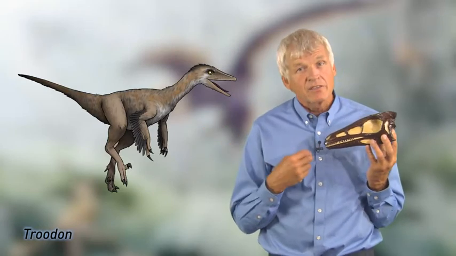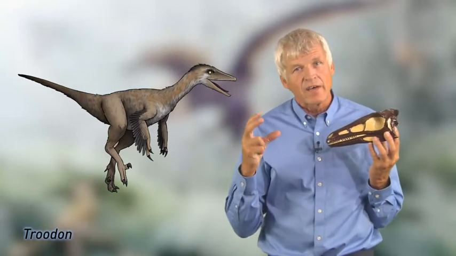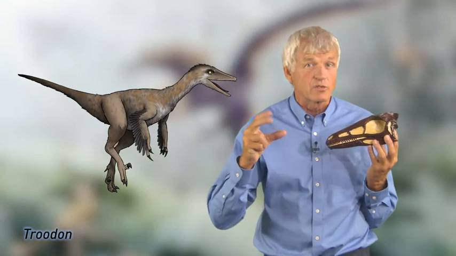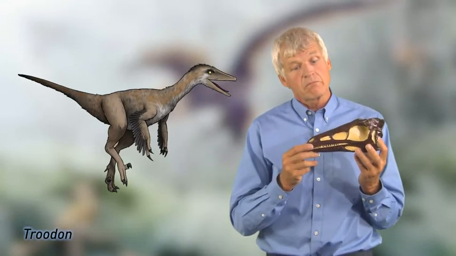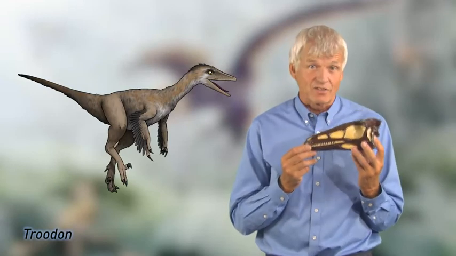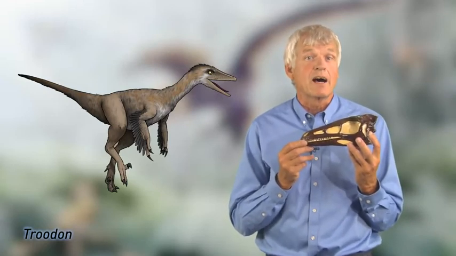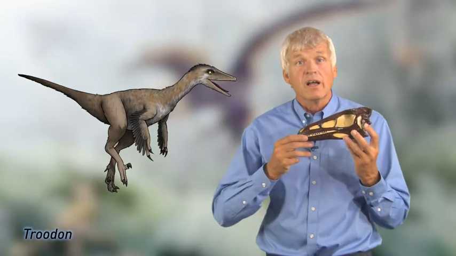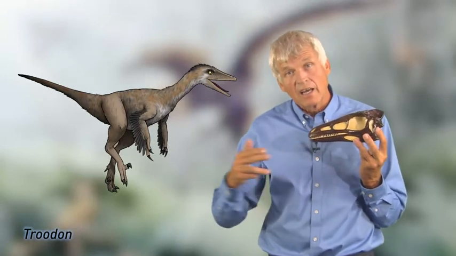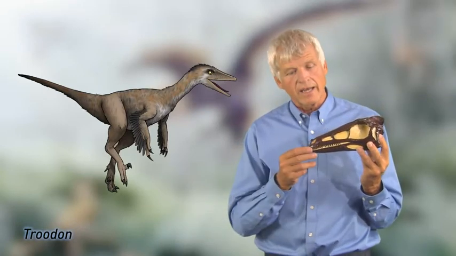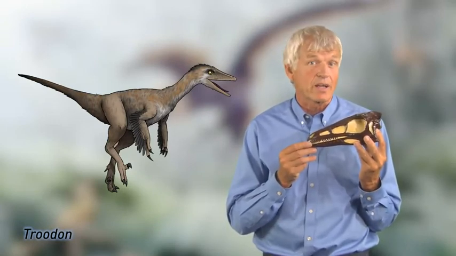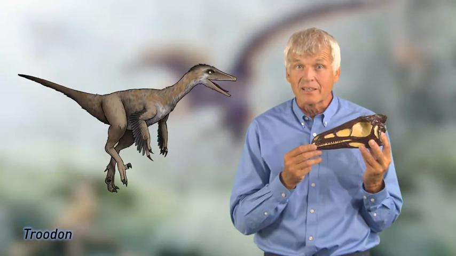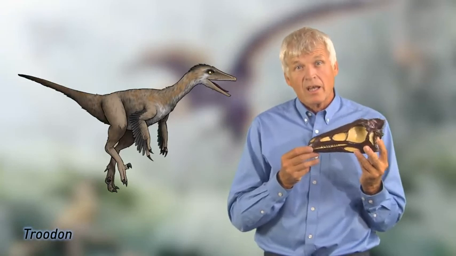When we look at the hands, we can see that the hands are in fact specialized for grasping in a certain way. And this dinosaur was also a very fast dinosaur. And we know that from looking at the hind legs. They're long, they have elongate lower parts of the legs, and this allows this animal to move very rapidly and, of course, to escape predators that lived at the same time as it and were larger than it.